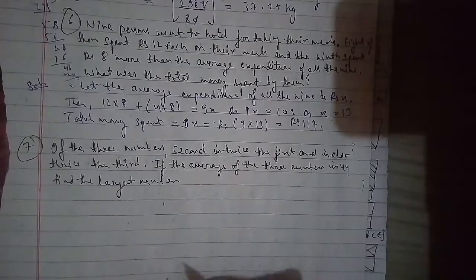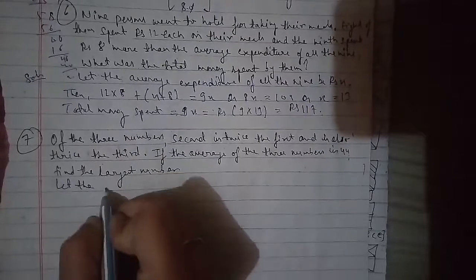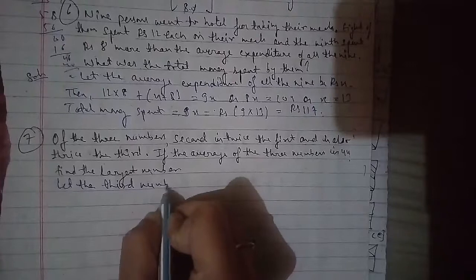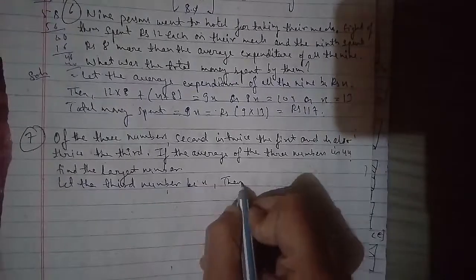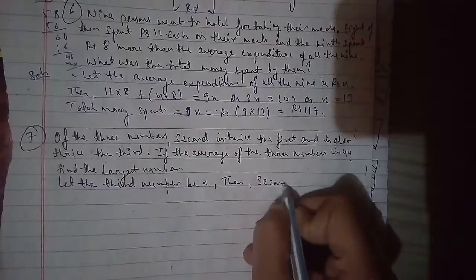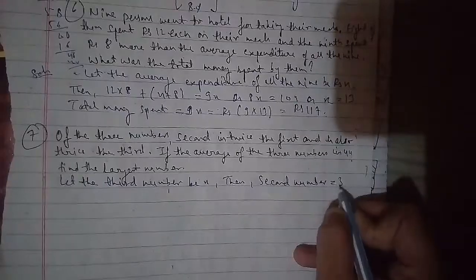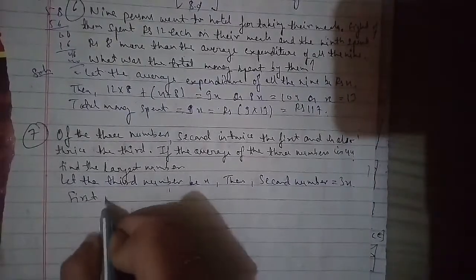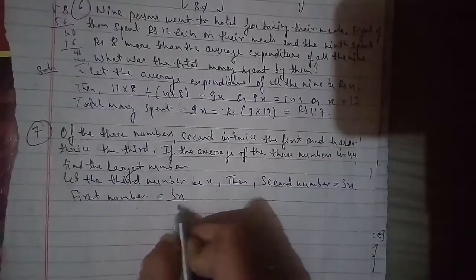So with the same cases, let the third number be x, then the second number equals 3x, the first number equals 3x upon 2.